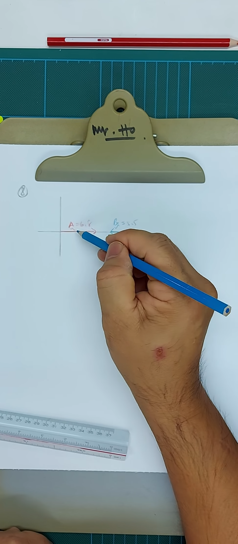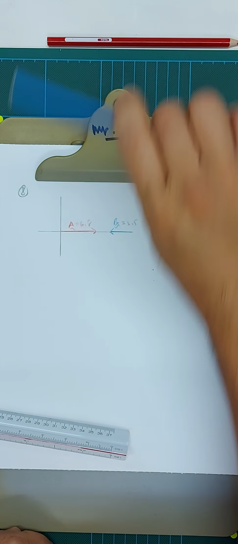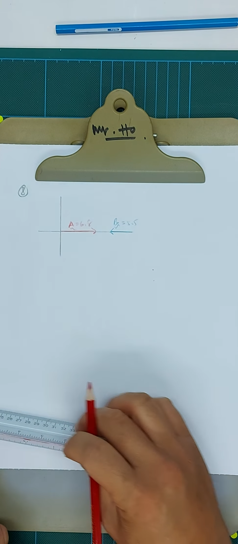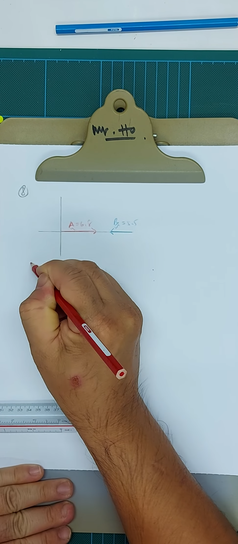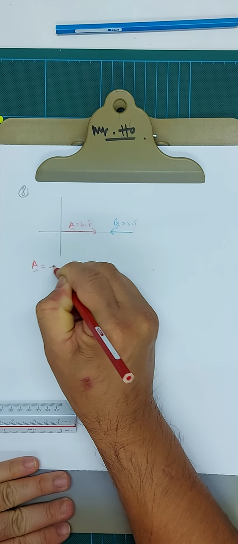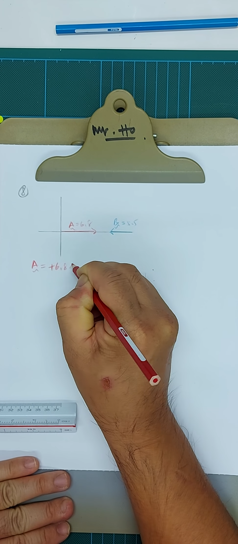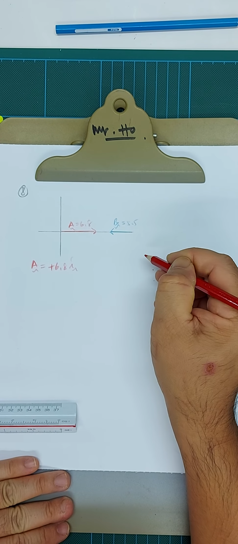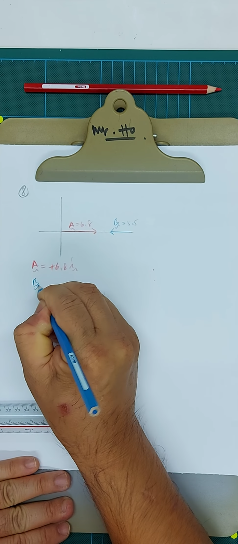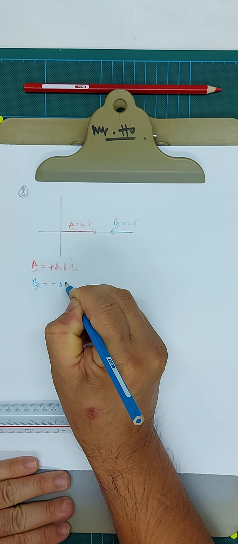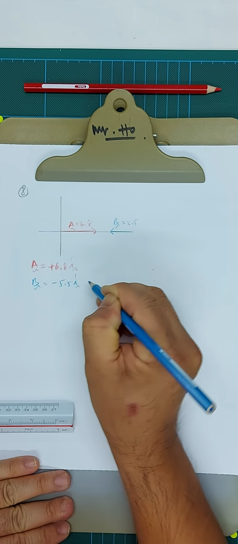So that means this one is positive, this one is negative. So we write the vectors in i-j format first. Our A is positive 6.8 i units, and our B will be negative 5.5 i units also.